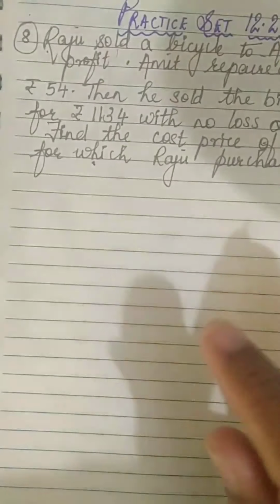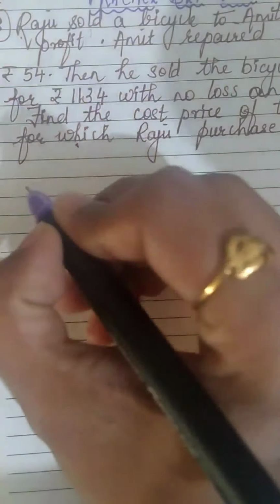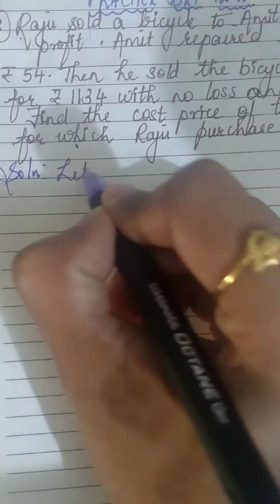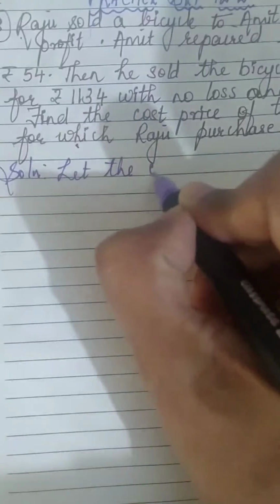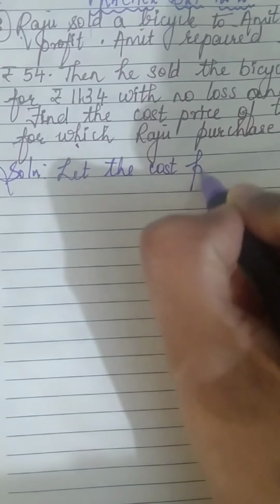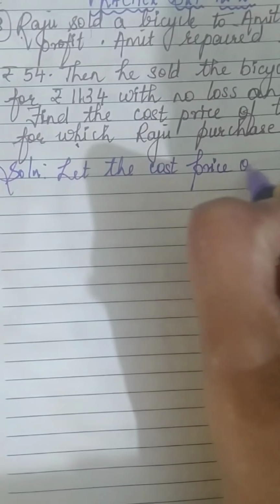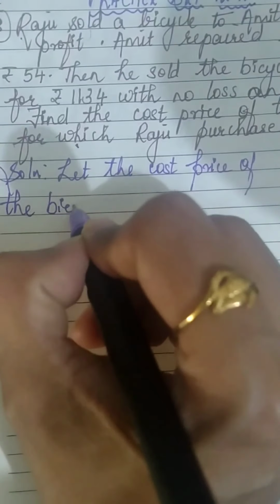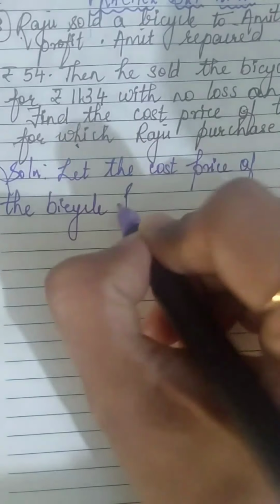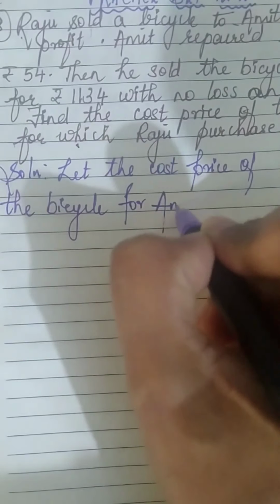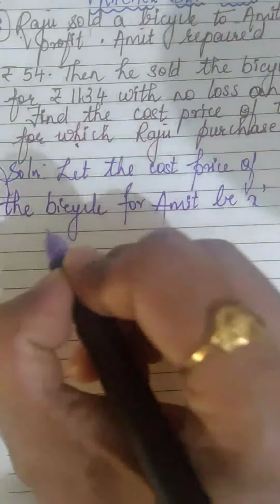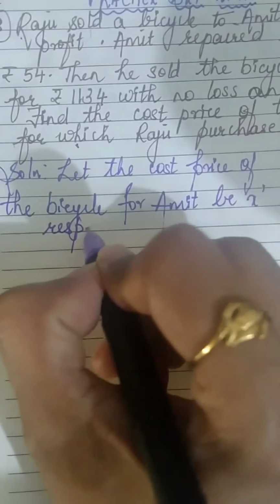Okay. So let's write the first step as solution. As they have given in the question, no? Let the cost price of the bicycle for Amit be x respectively.